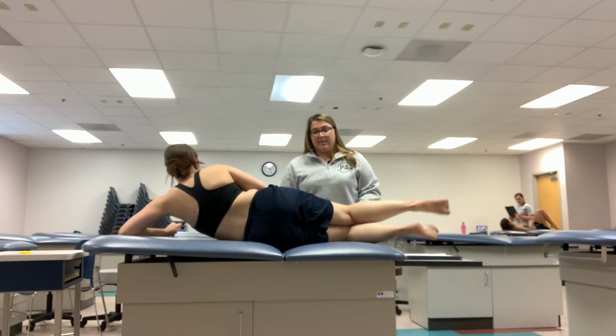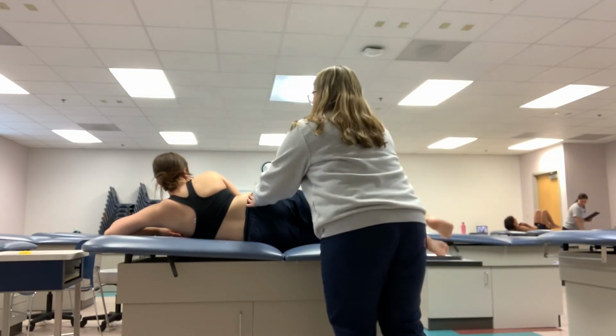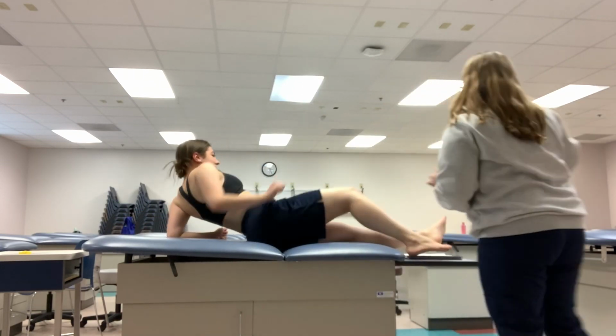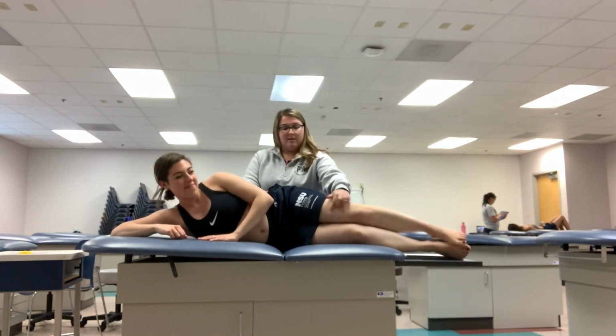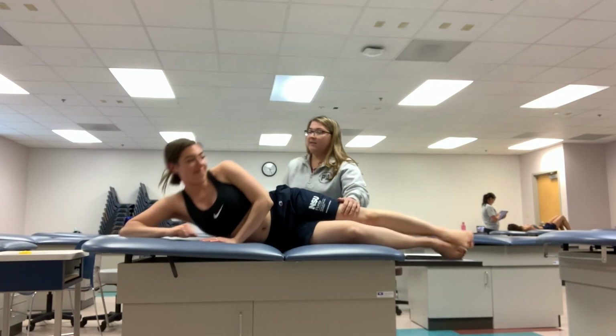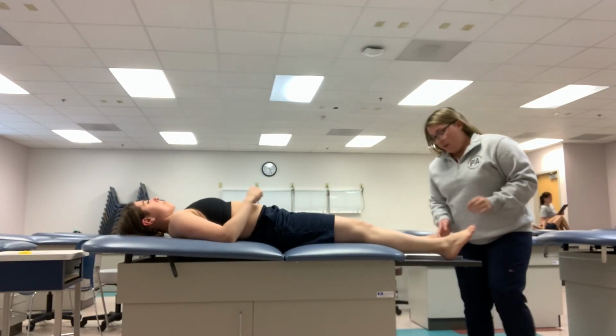Okay, and now I'm going to test for extension of the thigh. Sorry, no. Okay, if you turn on the other side. Sorry, that was really loud. Inspection over the hip joint. Okay. Extension, and you can lay back down. And that was also flexion and extension of the knee.